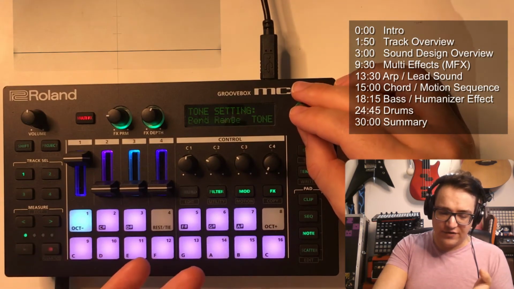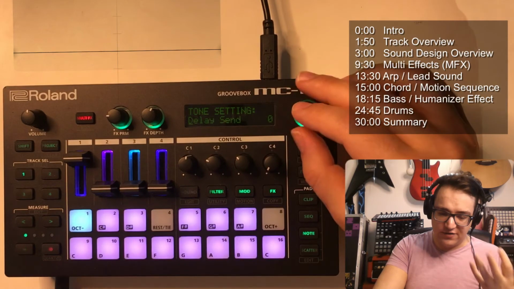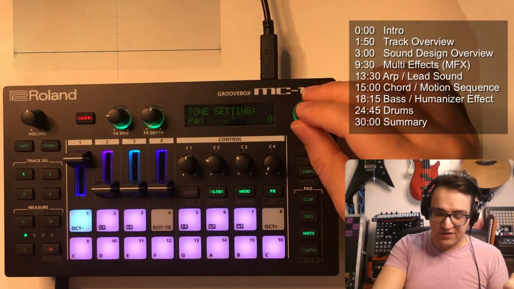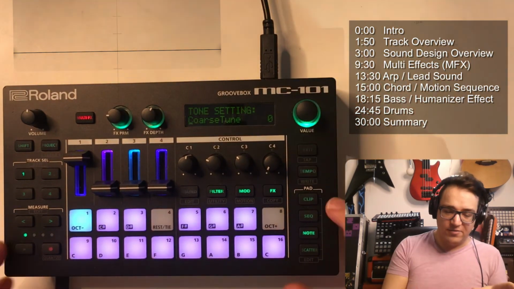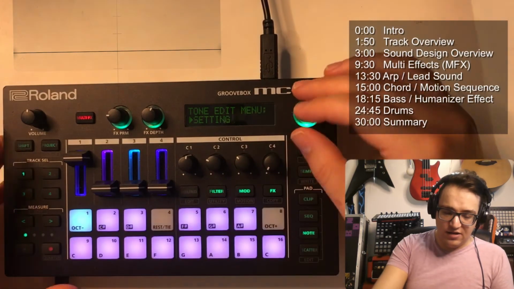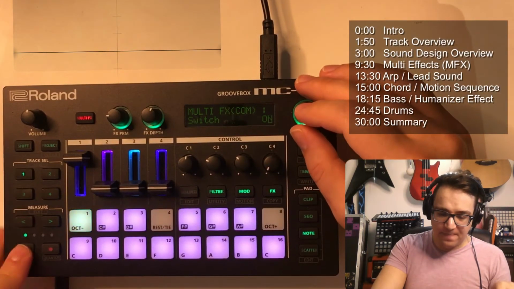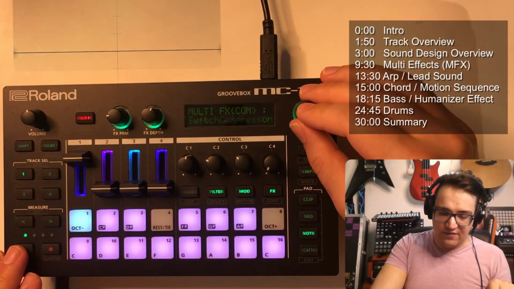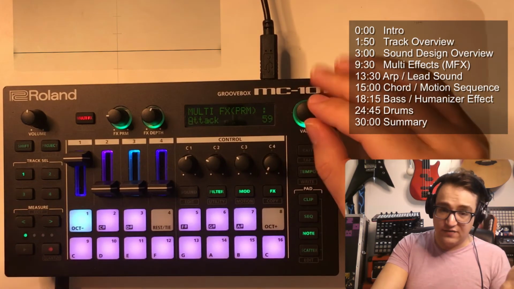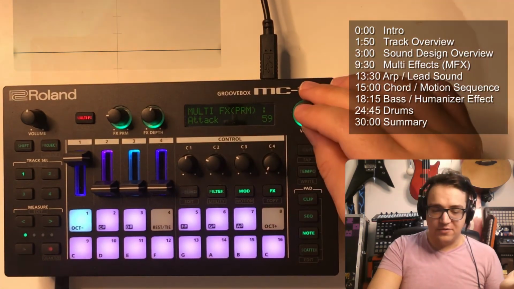But the cutoff and resonance to get the tone that I wanted. And then the pitch selection is really the only parameters that I changed. And then for the compressor, I'll go through the settings. If you're familiar with compressors, it'll probably be pretty clear.